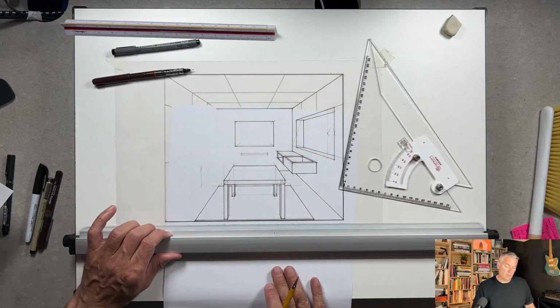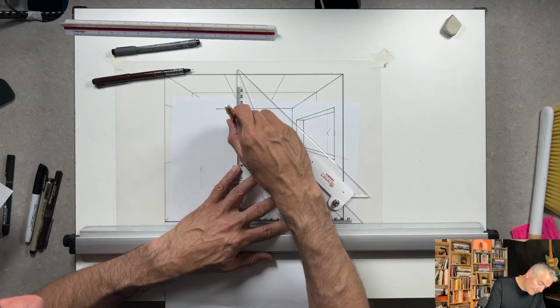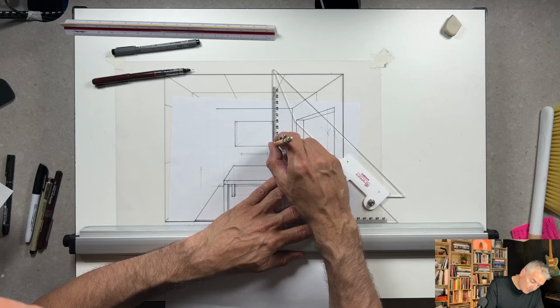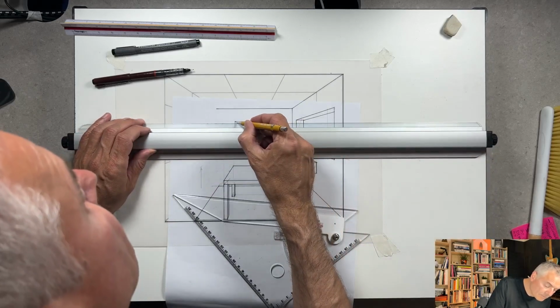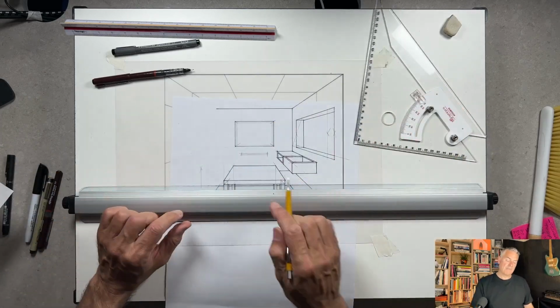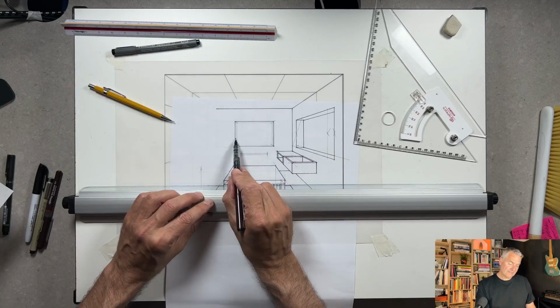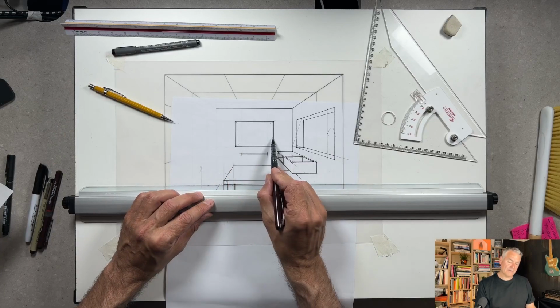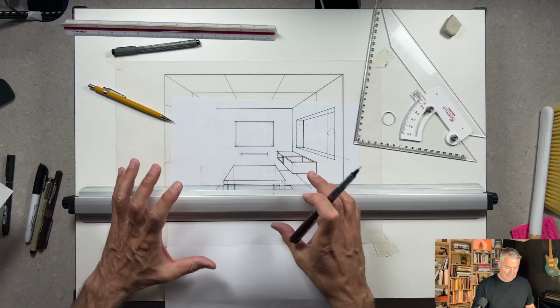And if I move this up now, you can see where my lines are. This is why I use pencil for these ones, so you can see that this side is slightly thicker than this one, and that's just the way it works when you're working with these kinds of drawings.